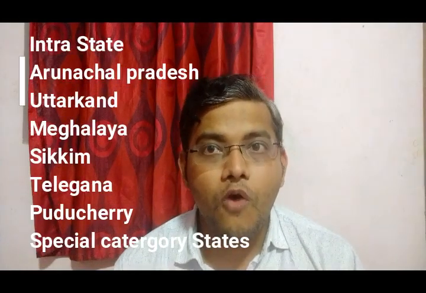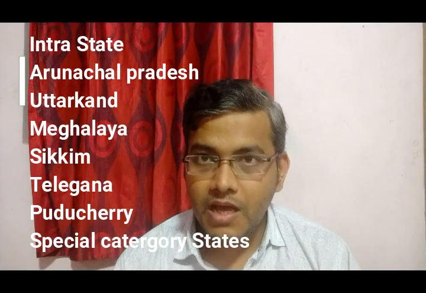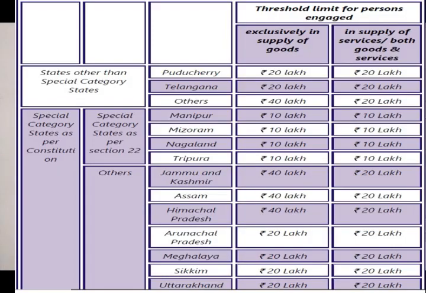Number 3, persons engaged in the intrastate supply in Arunachal Pradesh, Uttarakhand, Meghalaya, Sikkim, Telangana, Puducherry and the special category states. So why are we saying intrastate? Because intrastate falls under compulsory registration. The fourth one is a person who goes for voluntary registration. You can see in the table that Puducherry and Telangana will have 20 lakhs for goods and 20 lakhs for goods and services. But for other states, it is going to be 40 lakhs for exclusive goods and 20 lakhs for goods and services.